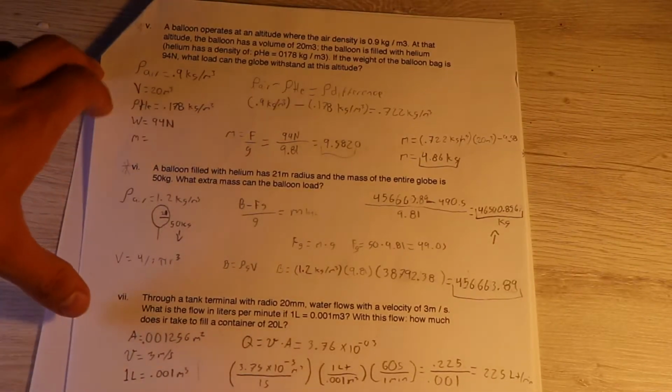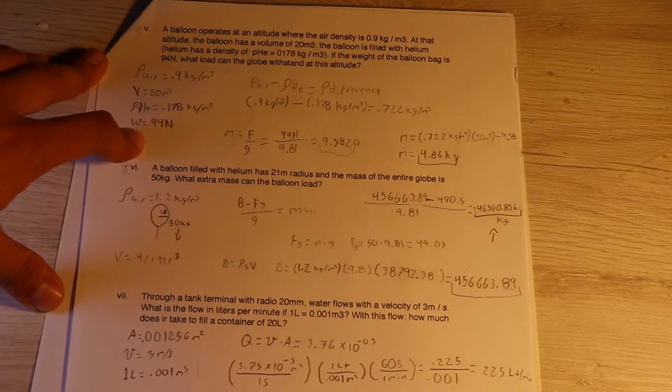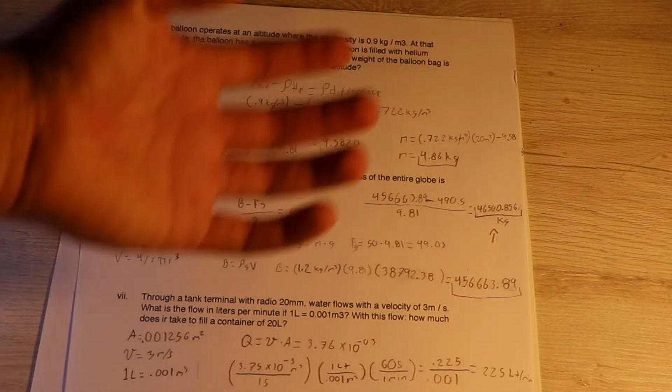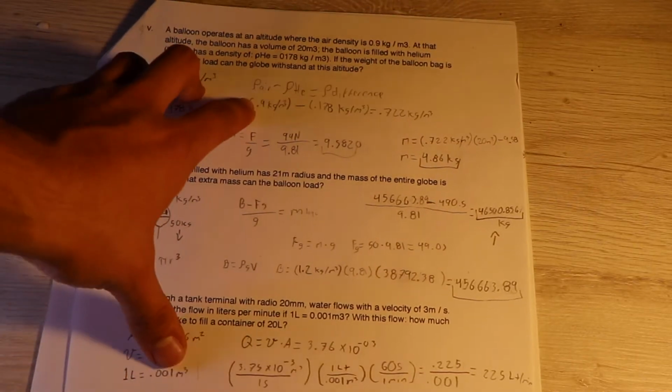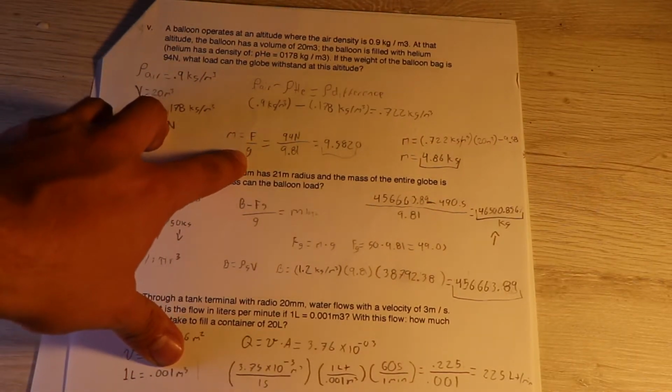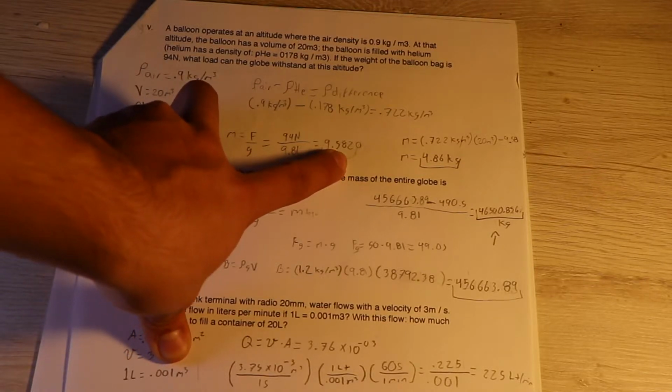In the fifth one, I had the density of air, the volume of the balloon, the density of helium, and the weight, which would be the force that goes down. I need to get the mass, so I used the formula force divided by gravity. It was equal to 9.582.